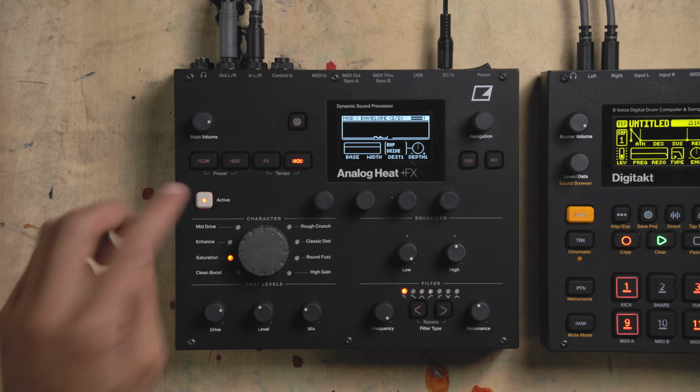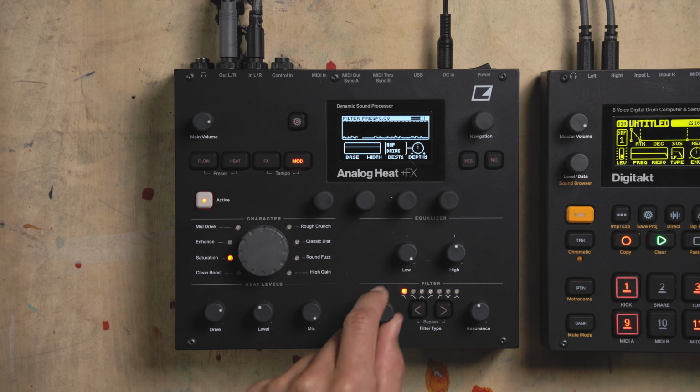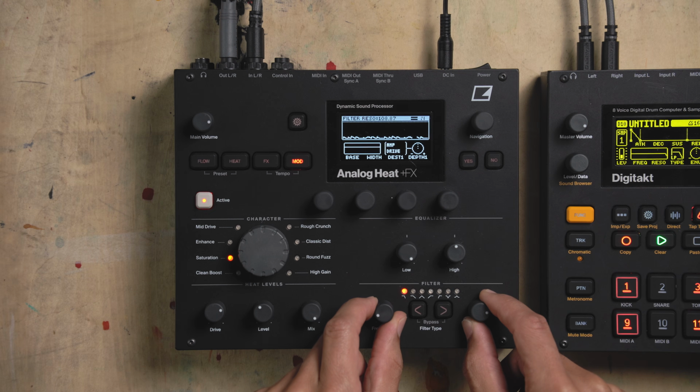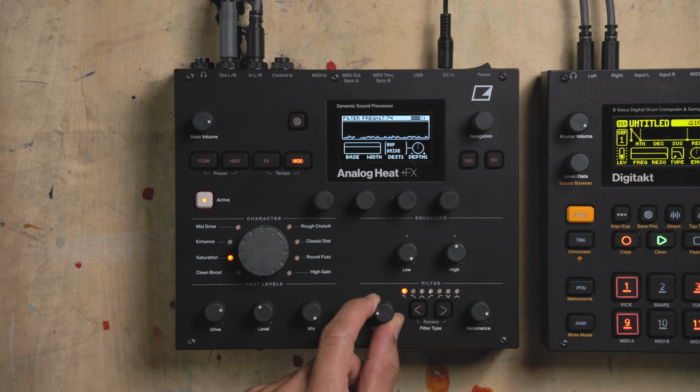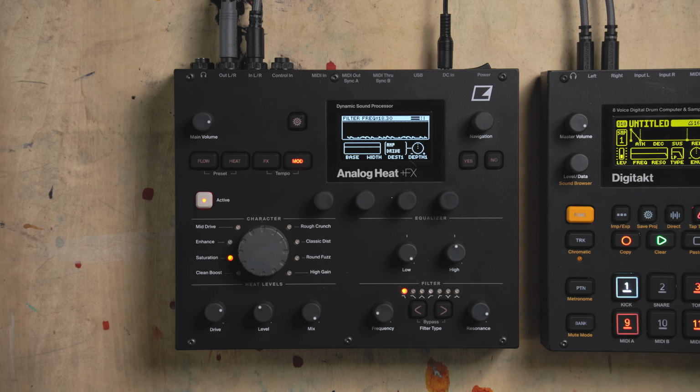If we play this back, we'll activate Analog Heat+ FX, turn our mix all the way up, and now we have our frequency here and our resonance. I'm going to turn our resonance up pretty high and find the resonant peak of our kick. That's pretty close. We can find whichever note or sonic frequency you want to hit. Maybe here. Okay, sure. Sweet.